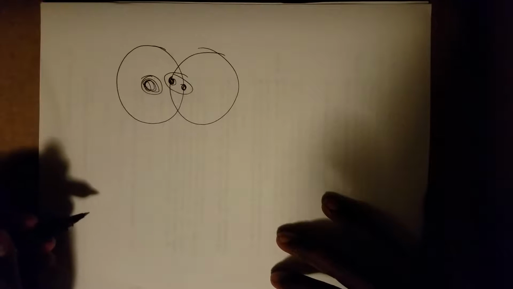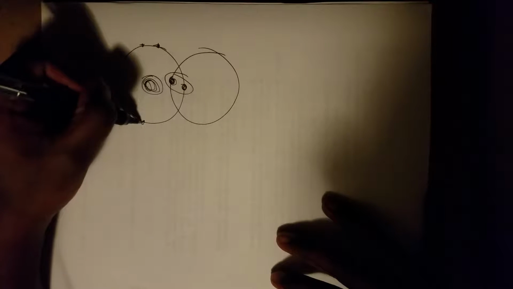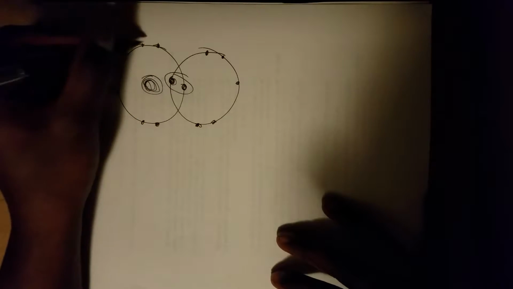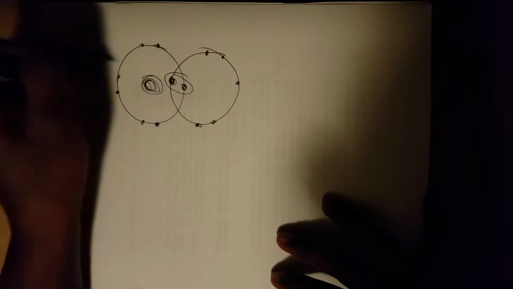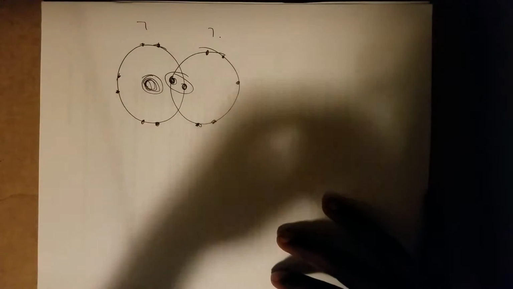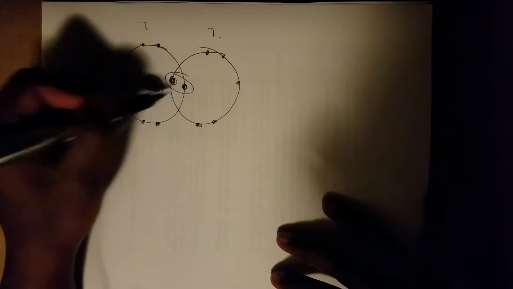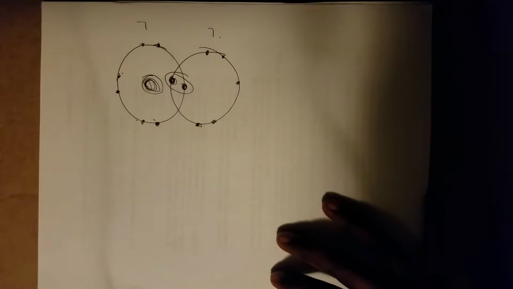So that's the whole idea. If this has 6, 1, 2, 3, 4, 5, 6, and this has 6, one has 7, this has 7. And they come together, they actually form 8. This counts as each one sharing, and this one says 1, 2, 3, 4, 5, 6, 7, 8. So we're going to do some examples now.